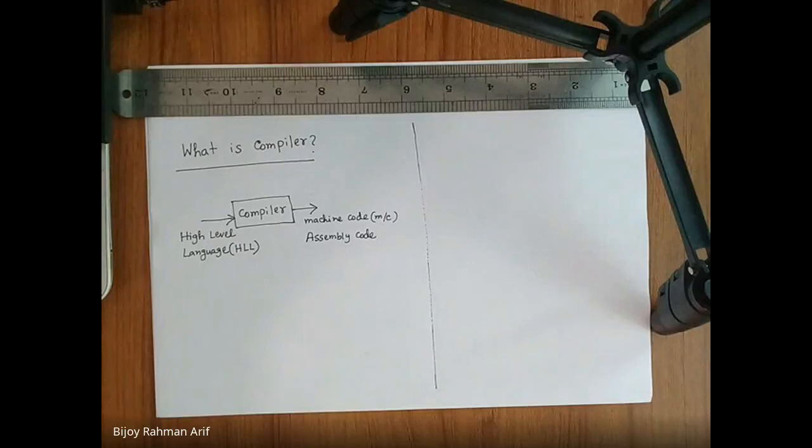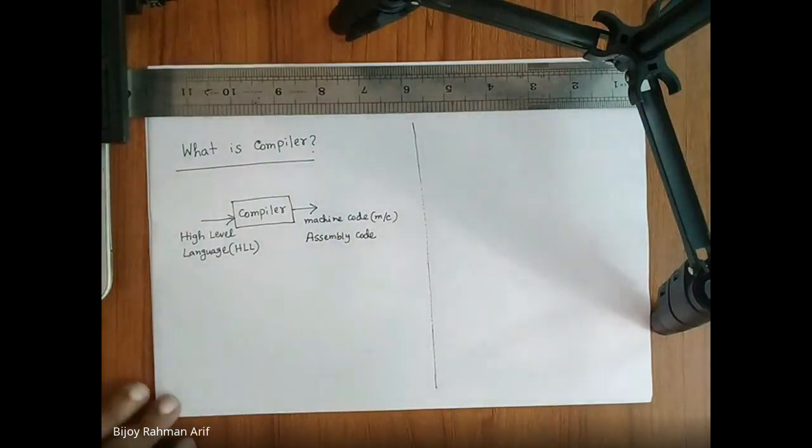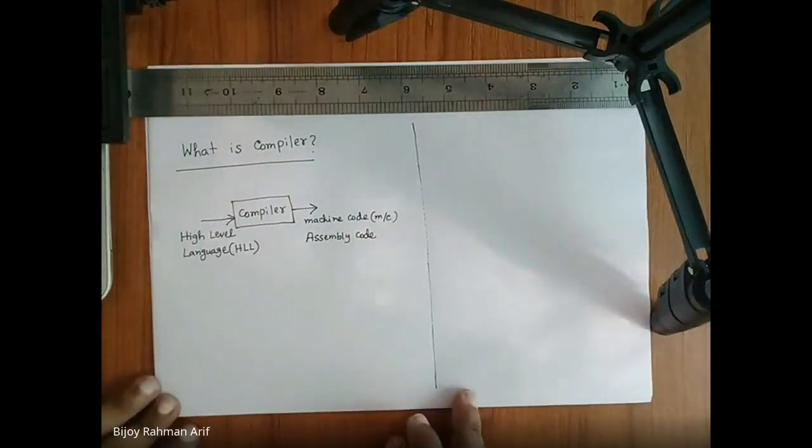Is there anything? Did you ever see any compiler which transfers from one language to another language? Did you see this kind of thing? From C, C++ code to Python, or Python code to C, C++?